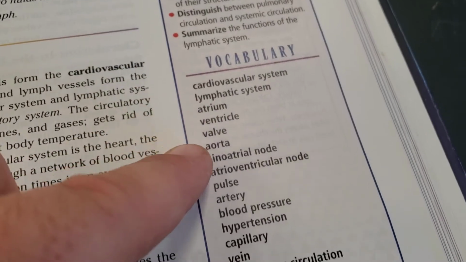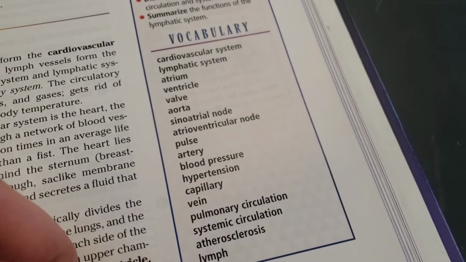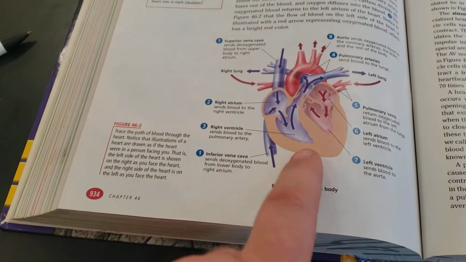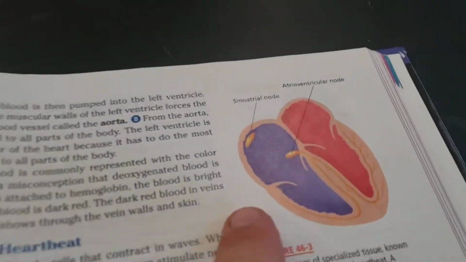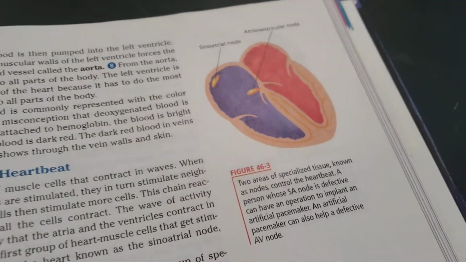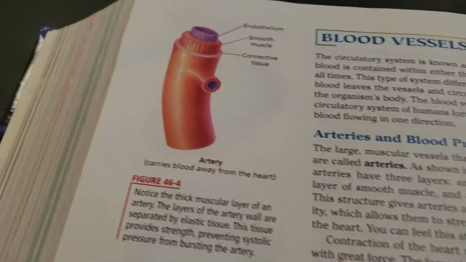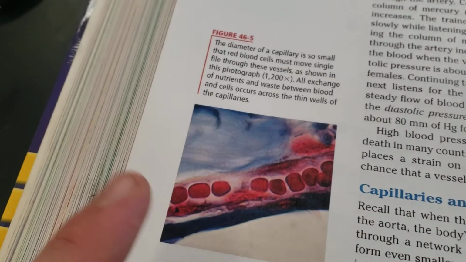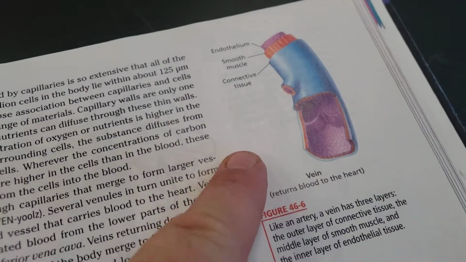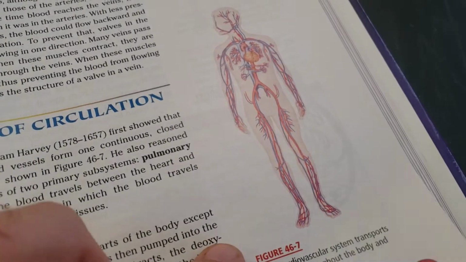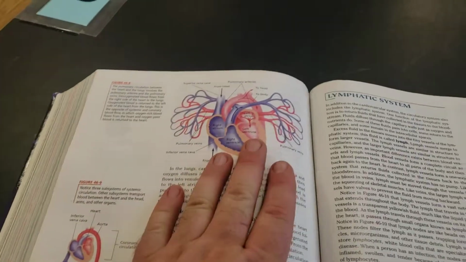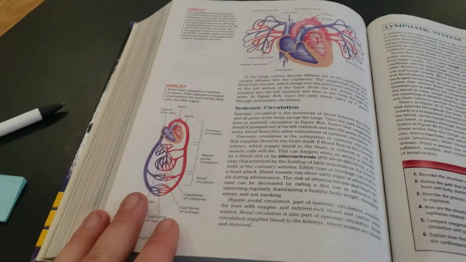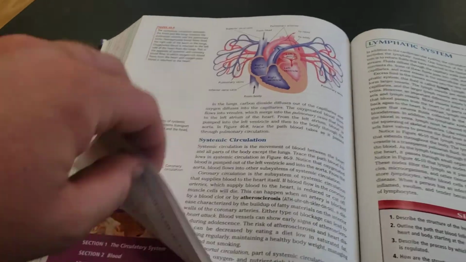The vocabulary you're going to see. Do you know any of these already? Look at the pictures. I see some directions, some arrows. I see some nodes. I see some sort of artery, it says. I see a picture. Another diagram. A diagram. More diagrams. So I get an idea about what's really in here.